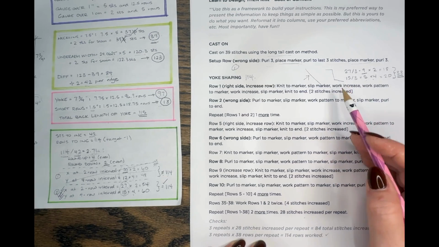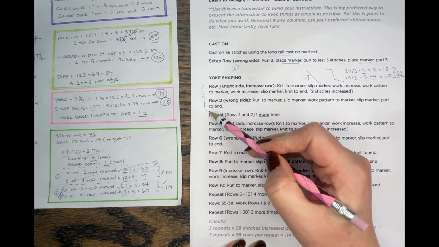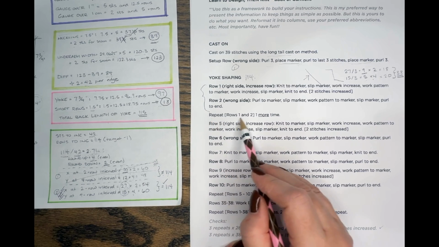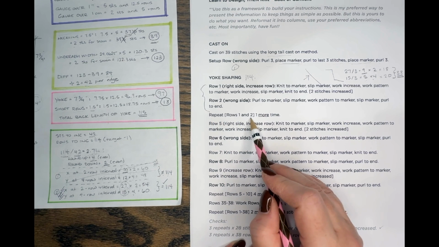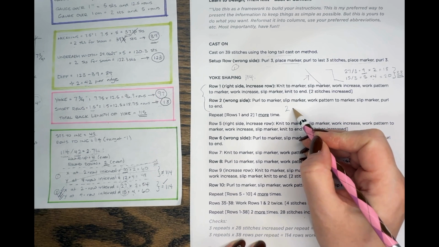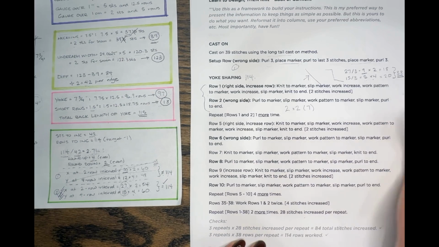So here's what I'm going to do. I'm going to start out by working my 2 row shaping once. So that's one time. And then I'm going to repeat those rows one more time. So I have now worked 2 intervals of 2 row shaping. So I've got 7 left.